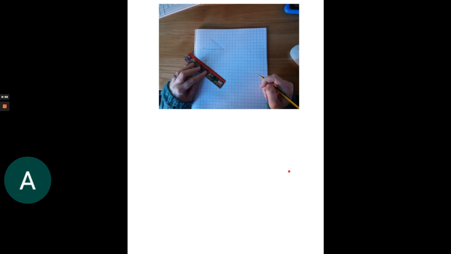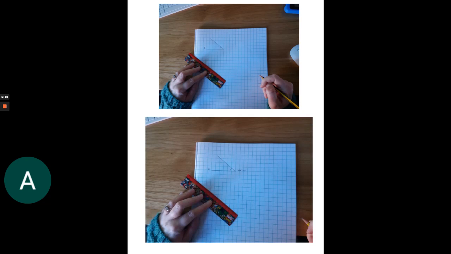So here is what it looks like. It does look extremely similar to the one we've just looked at in our lesson on the previous slides. So if you can get it to look similar to that, you are doing a brilliant job. I've labelled the vertex just so I know where that angle sits.